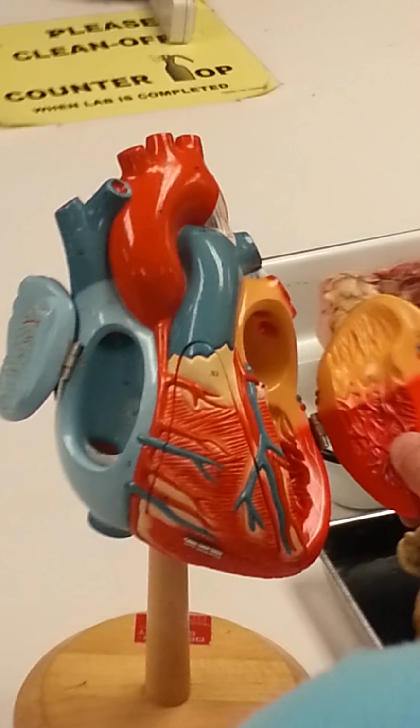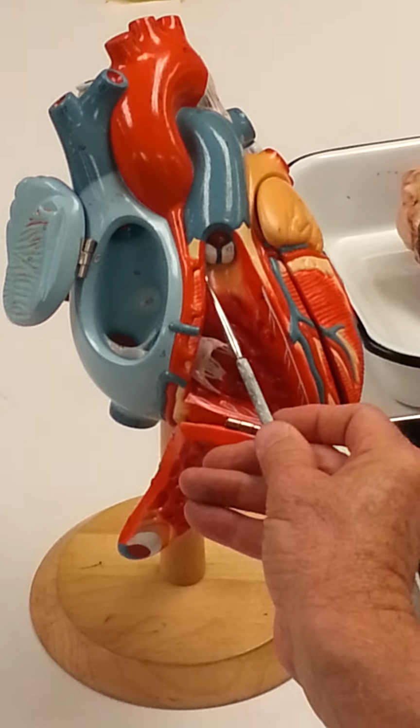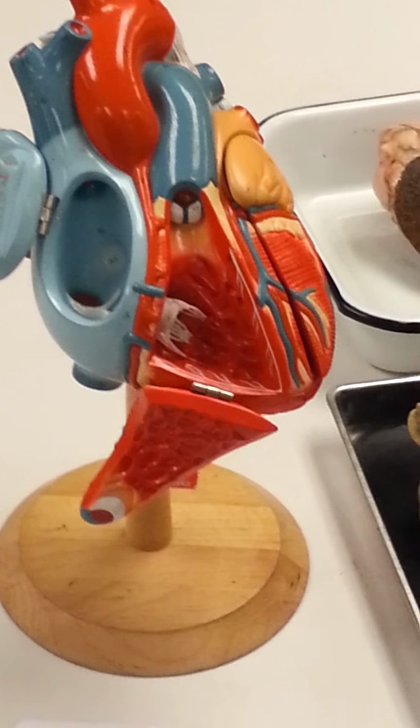And then on the other side, here is your pulmonary semilunar valve. Right up here, that's this one.